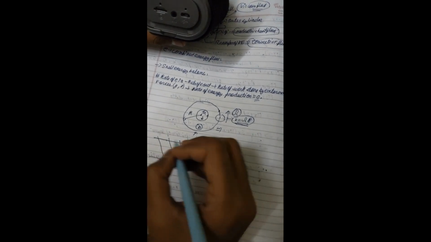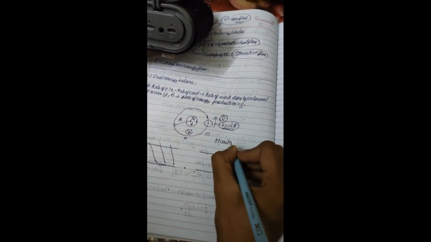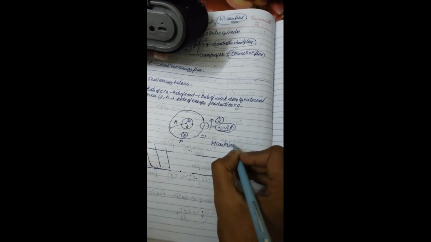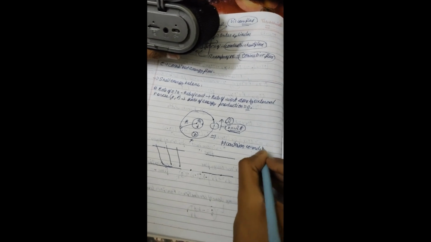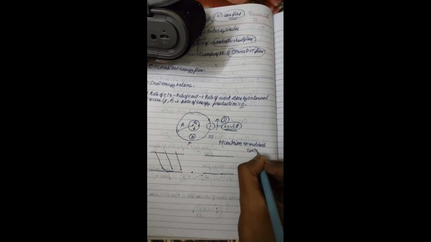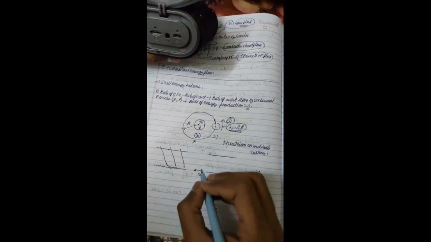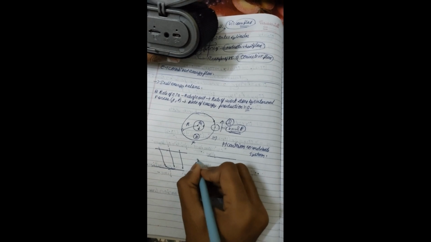Let's assume that we are having a Cartesian coordinate system, not cylindrical, because it will help in our calculations. Now this is the x direction and this we can denote as the z direction.